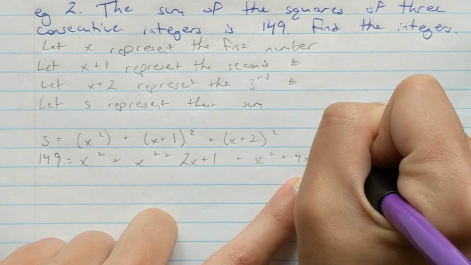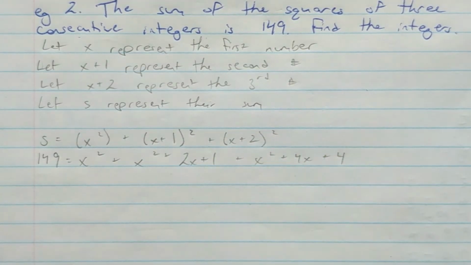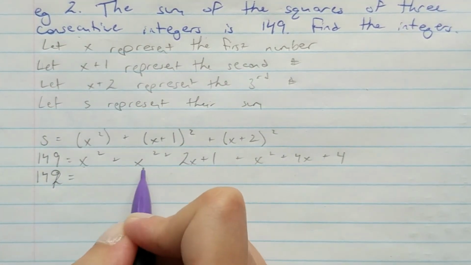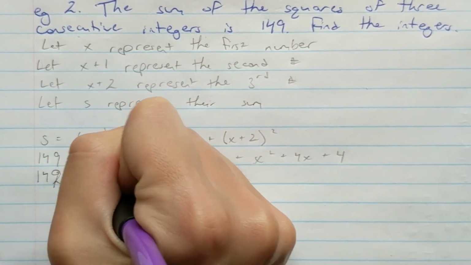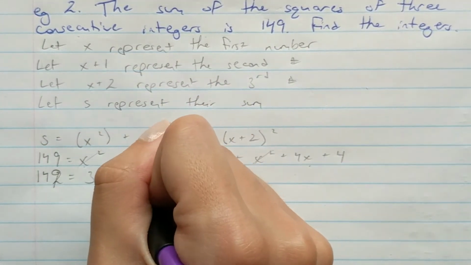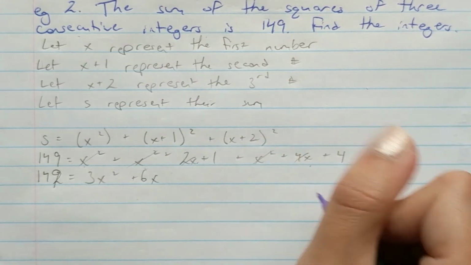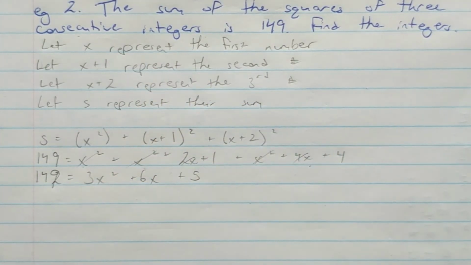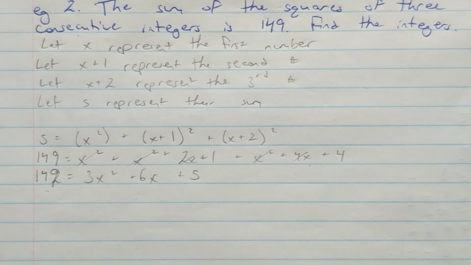Let's simplify this. I'm going to combine some like terms. 149 equals, I have 3x squareds, I have 6x, and I have 5. Now recall, in order to solve for x in this case, one of the sides of our equation needs to be equal to 0. So I'm going to go ahead and move 149 over.